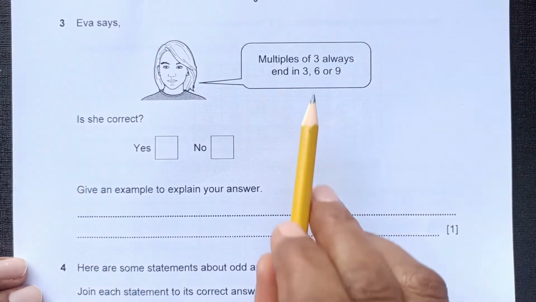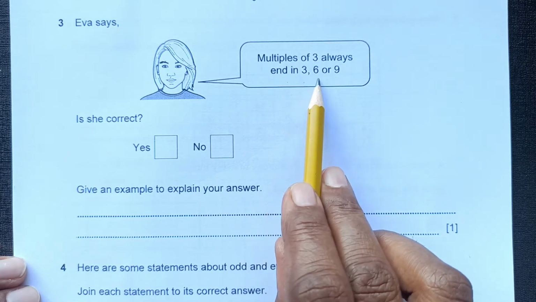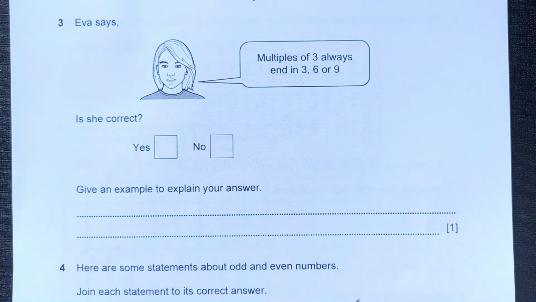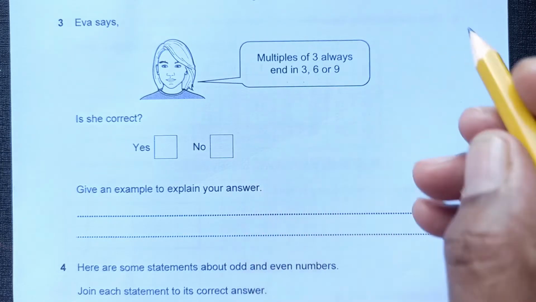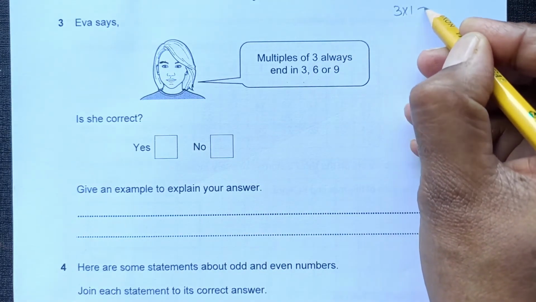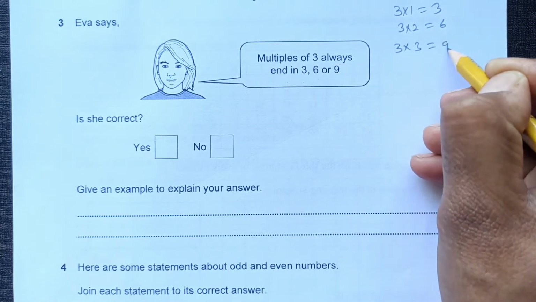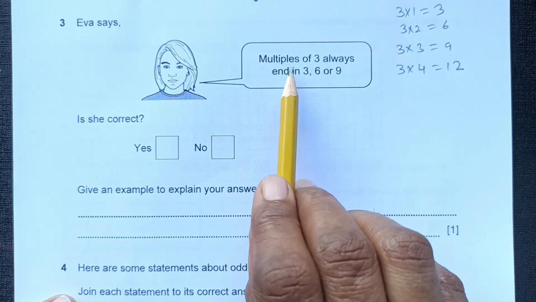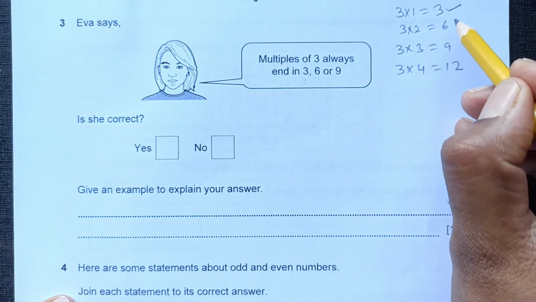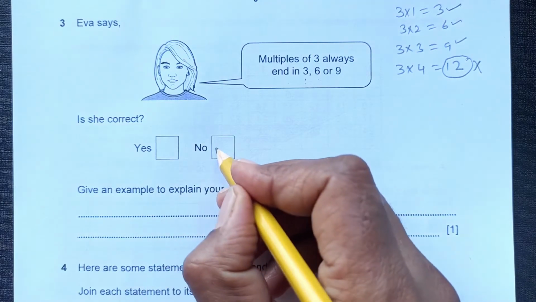Eva says multiples of 3 always end in 3, 6 or 9. Give an example for your answer. Is it yes or no? So we need to give reasons. So multiples of 3, we can write down multiples of 3. 3 times 1 is 3. 3 times 2 is 6. 3 times 3 is 9. 3 times 4 is 12. Now she said they end with 3, 6 and 9. This is 3, 6 and 9, but this doesn't end with these. So we can say no.